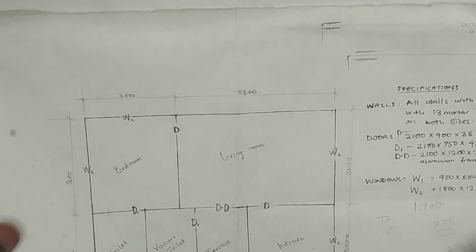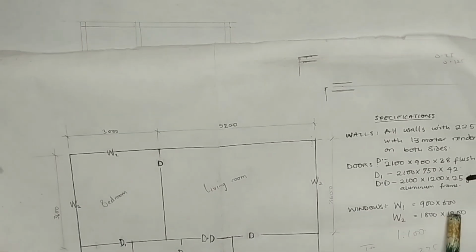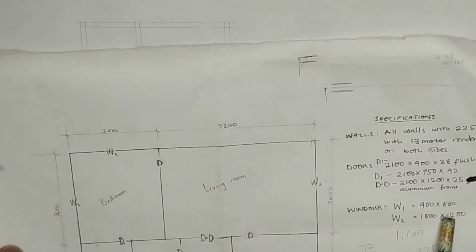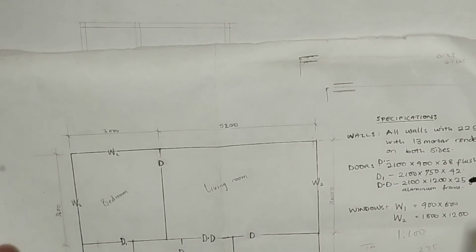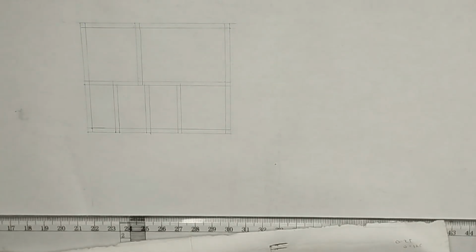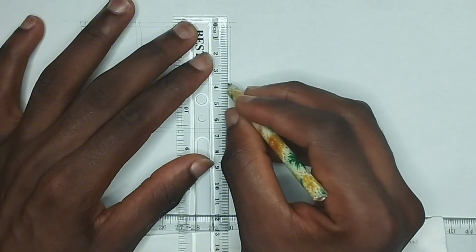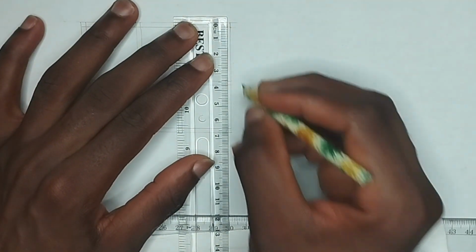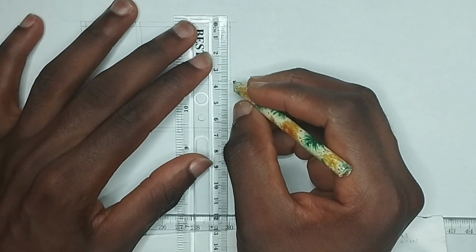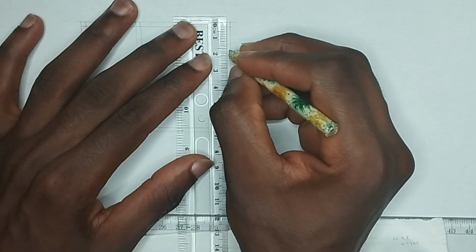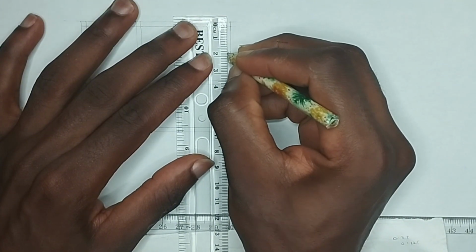For this window, we are going to be making use of this W2. They told us it's going to be 1200, so that's 1.2. The first thing we are going to do is to pick the center. This is 3600, that's 3.6, so the center is 1.8.